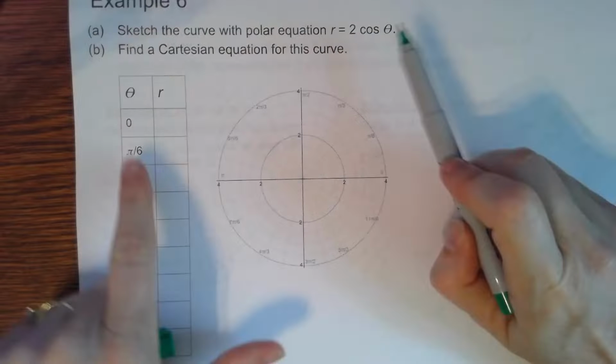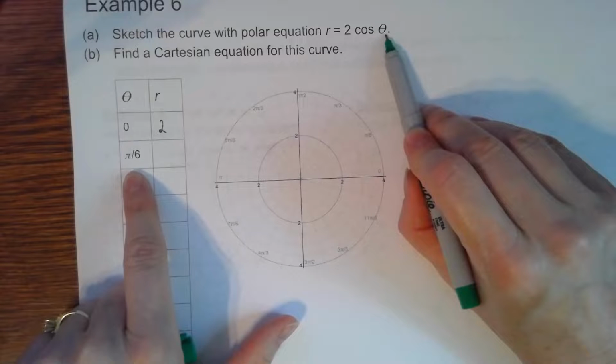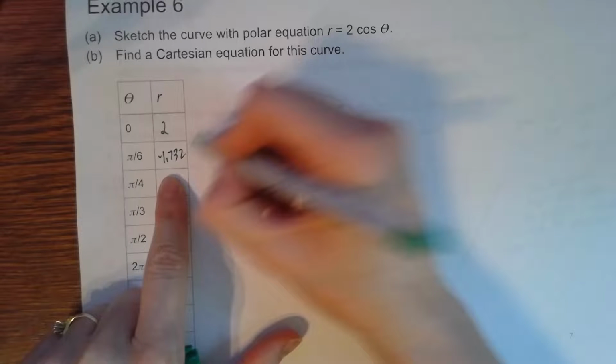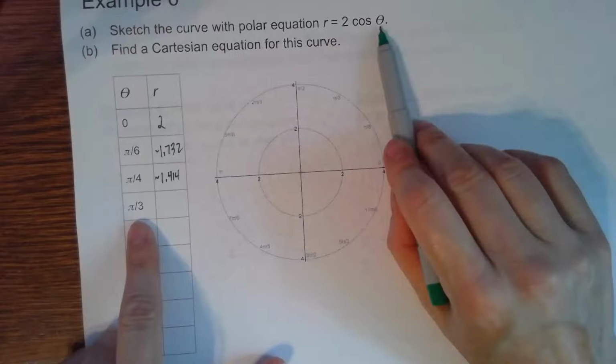Okay, so put 0 in for theta. Well, the cosine of 0 is 1, so this would give us 2. Pi over 6 in for theta. Well, the cosine of pi over 6 is square root of 3 over 2, multiply that by 2, we get square root of 3, and square root of 3 is about 1.73. If we put pi over 4 in there, cosine of pi over 4 is square root of 2 over 2, multiply that by 2, we get square root of 2. Square root of 2 is roughly 1.414.